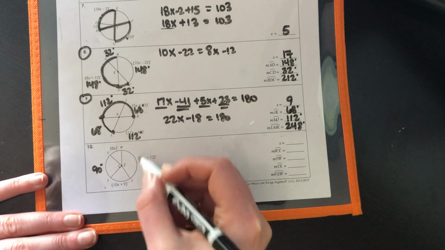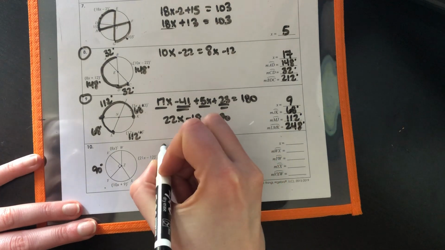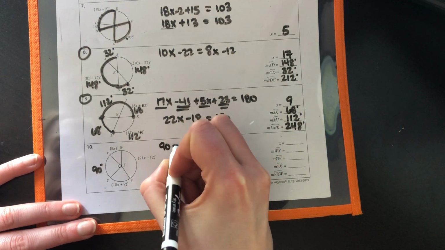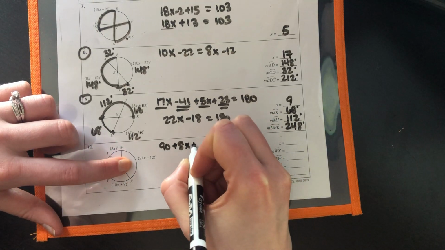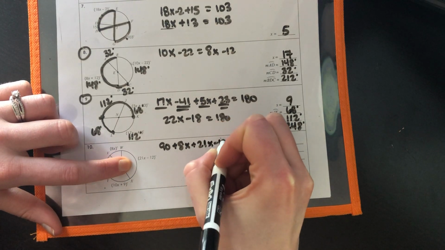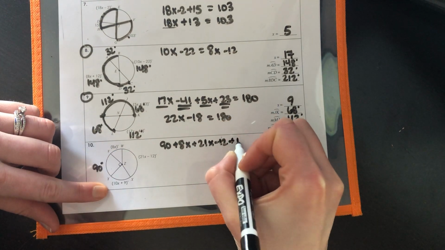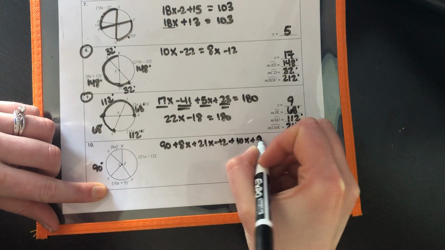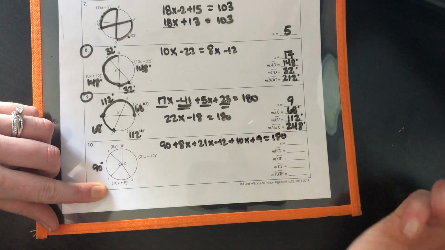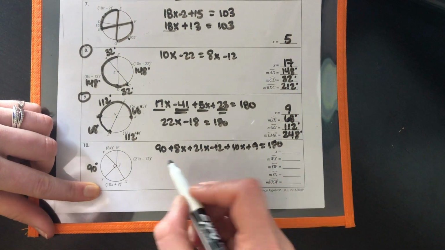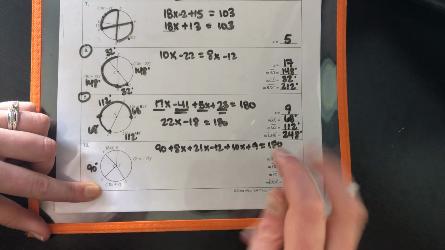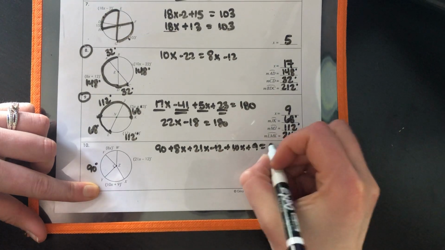So here, I'm going to add them all up. 90 plus 8x plus 21x minus 12 plus 10x plus 9 equals 180. Whew, good grief. So, ouch, badness, Santiago, 360.